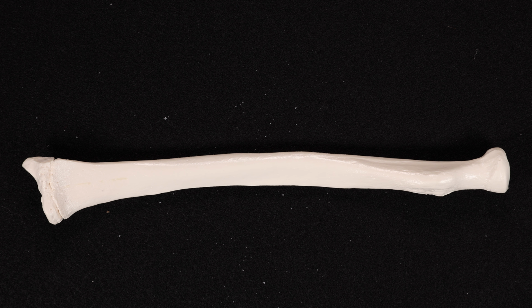Now that we're back to the full view, let's run through those real quickly again. We have the head on the proximal end, the head's up top. Below the neck, we have the radial tuberosity. We have the ulnar notch down here. And then we have this little point. That point is the styloid process. So we need to make sure we can orient the radius.